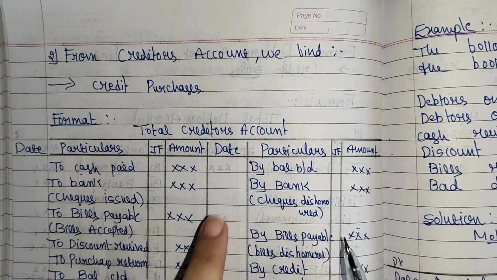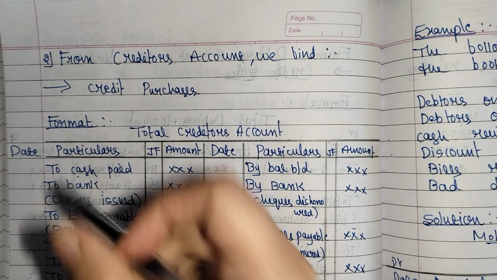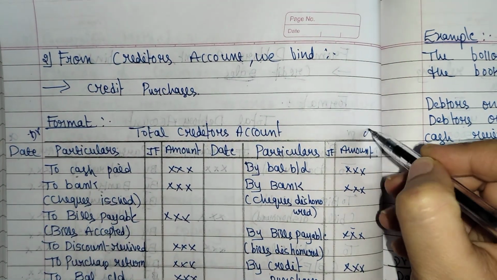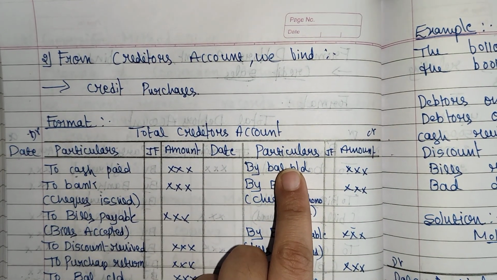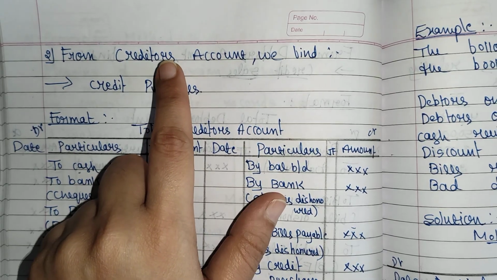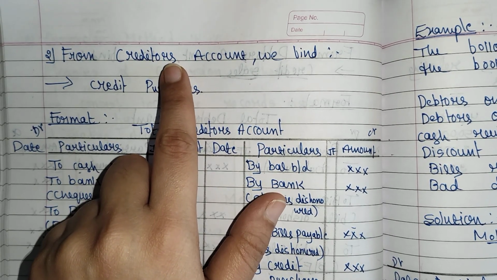See here, first on the credit side, debit, credit, by balance brought down, it will come. Creditors means the suppliers to whom the business has to pay the money.